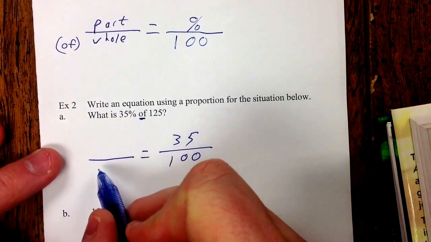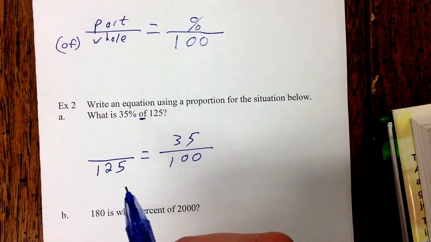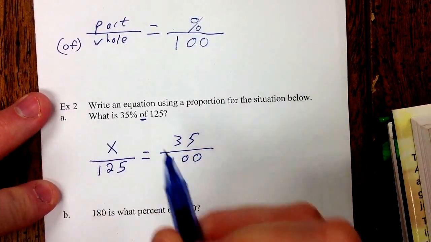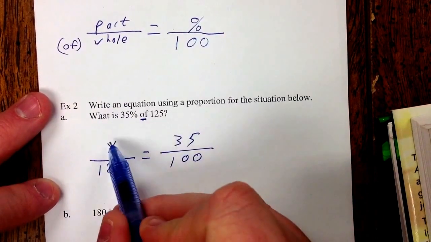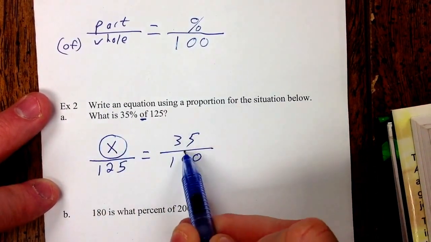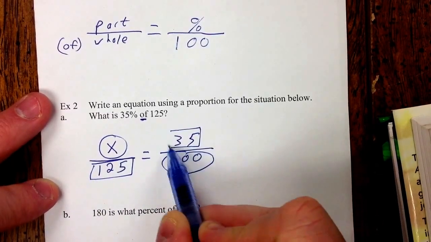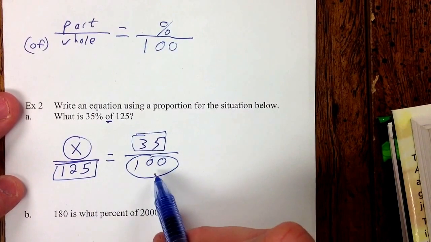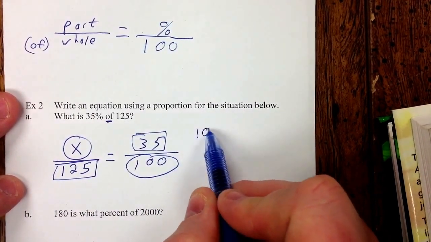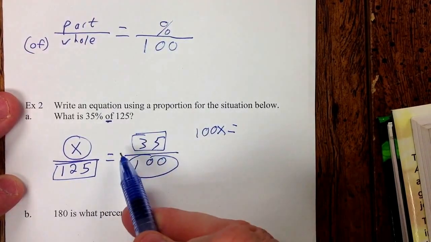All right? So we're going to try to put that in the bottom, which means this is our unknown. We don't know what this is. So now what we can do is, remember we said before in class, this times this is equal to this times this. All right? So I can use that information now and say, well, 100x is 100x. That's easy.